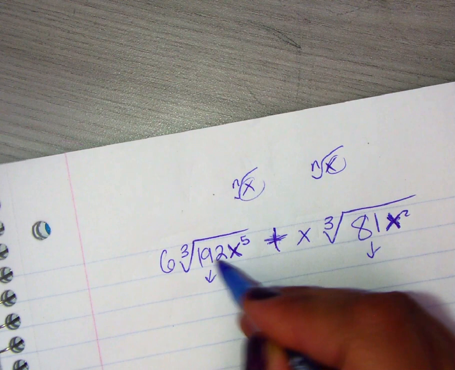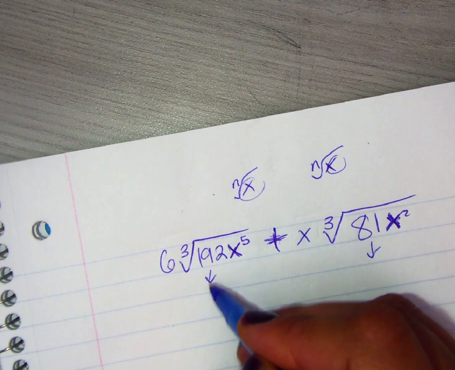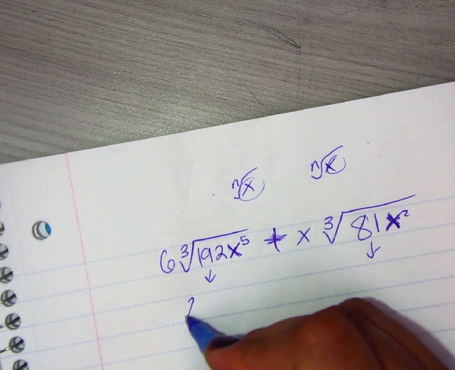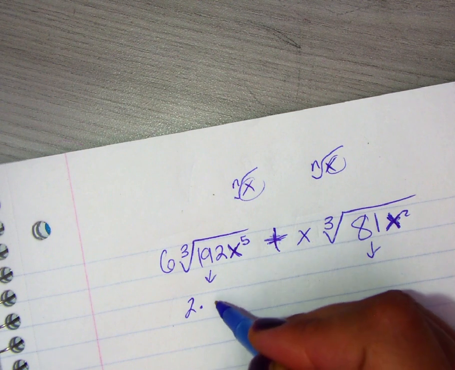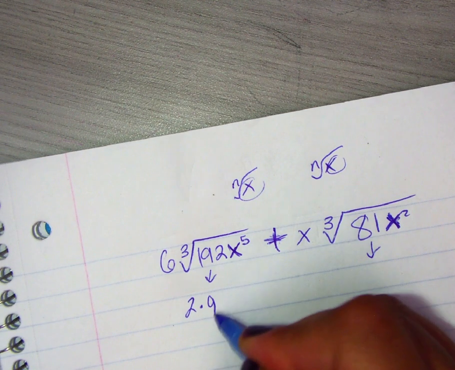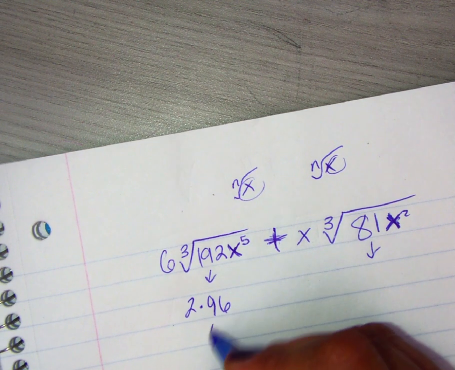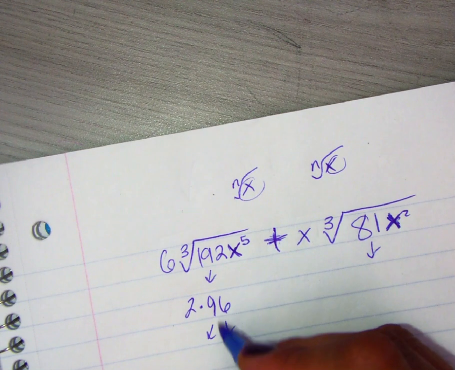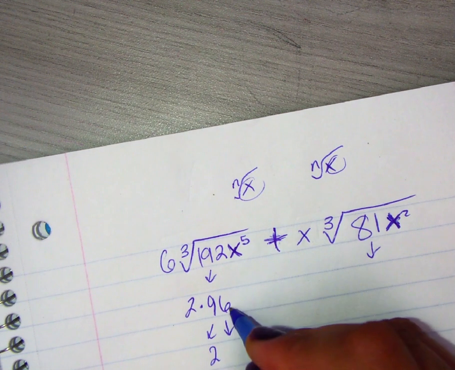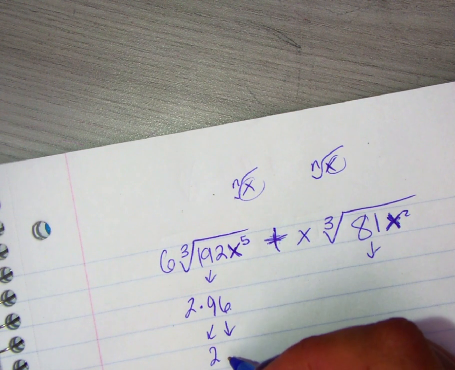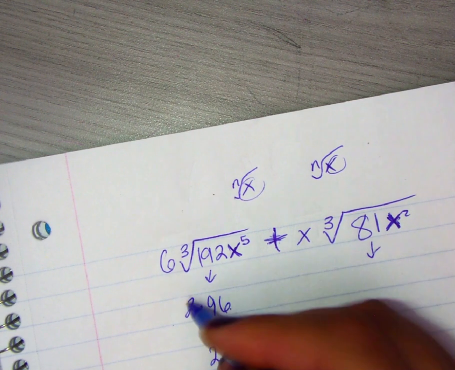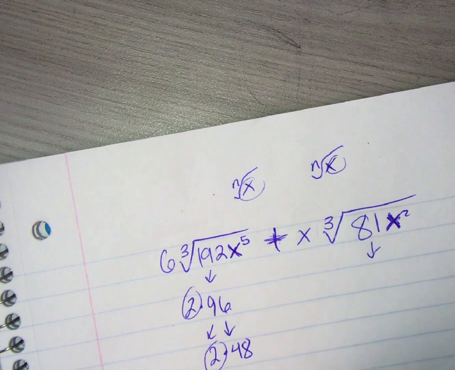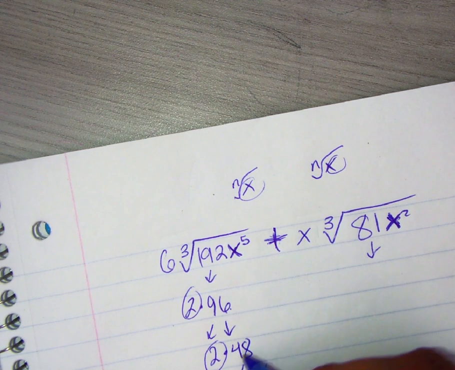So we break down 192. We can divide it by 2 because it's an even number, and 192 divided by 2 is going to be 96. And then if we keep breaking down the 96, we can divide by 2 again because it's another even number. So 96 divided by 2 gives you 48. These are primes, so we can just set them aside. For 48, just keep thinking of numbers that you multiply to get 48.